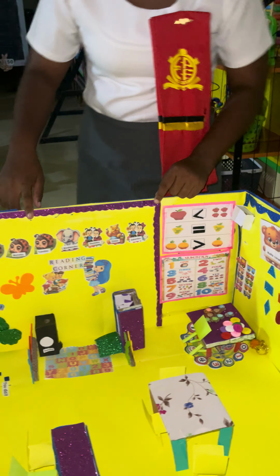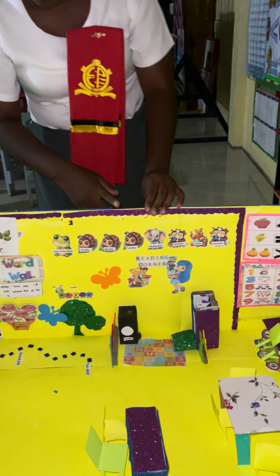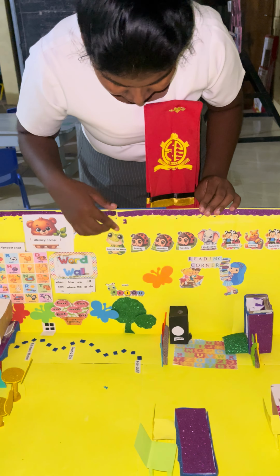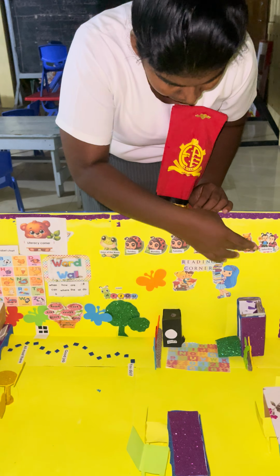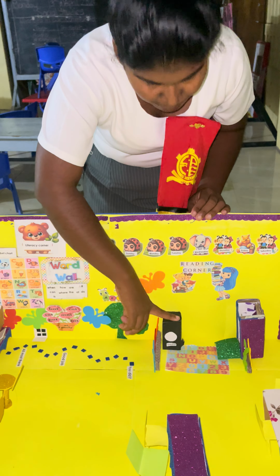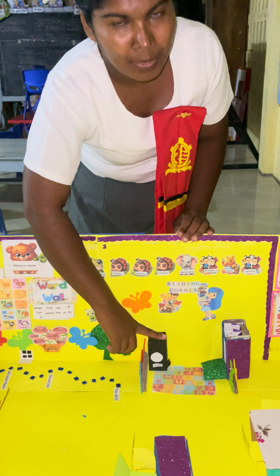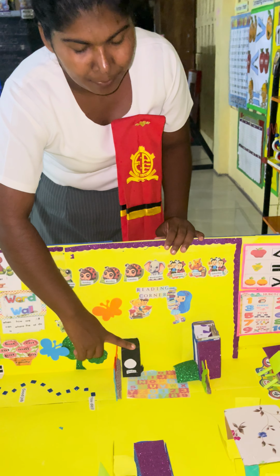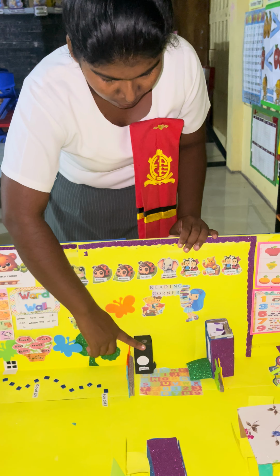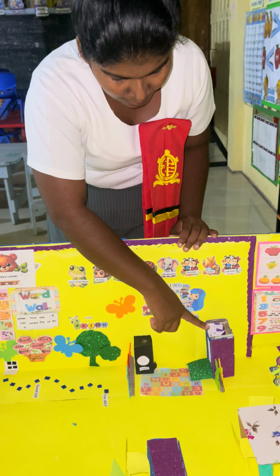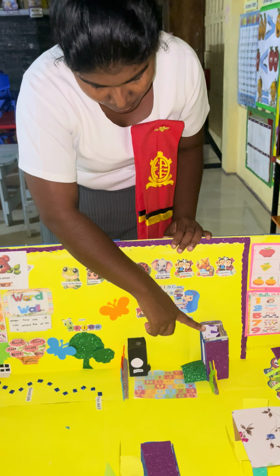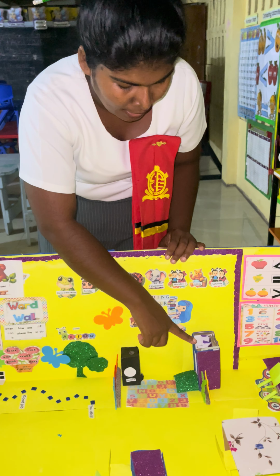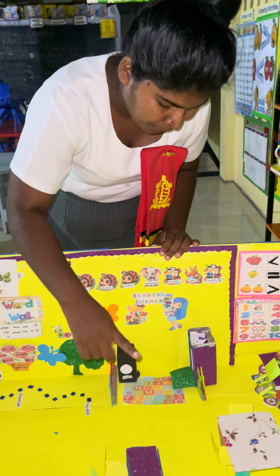Over here I have my reading corner along with my literacy corner. In my reading corner you can find the days of the week. You can find a speaker. The reason for my speaker is that the children will be able to listen to phonic sounds so that they can learn letter sounds. Over here I have a book rack with a lot of storybooks that the children can have easy access to reading books.